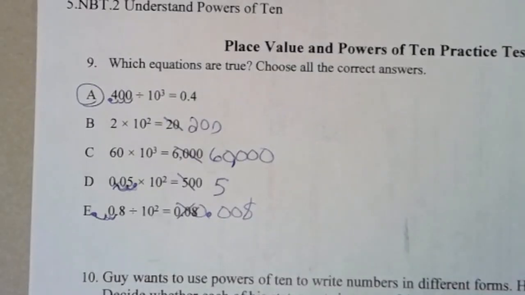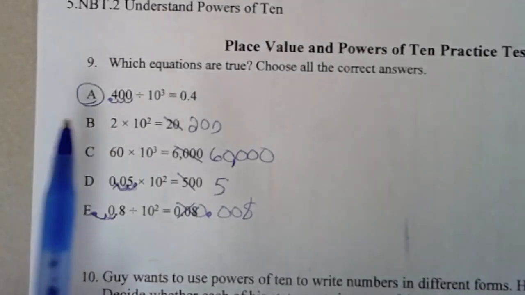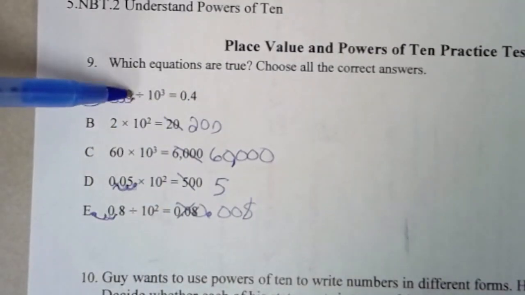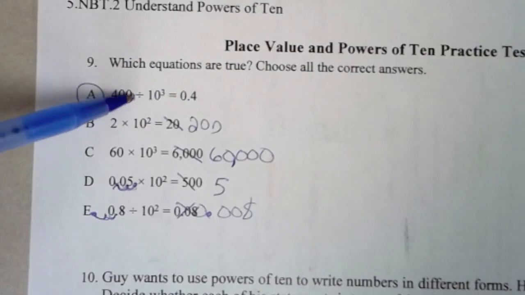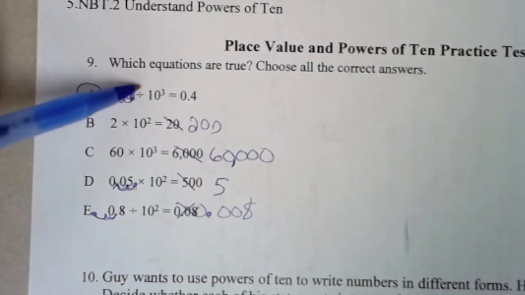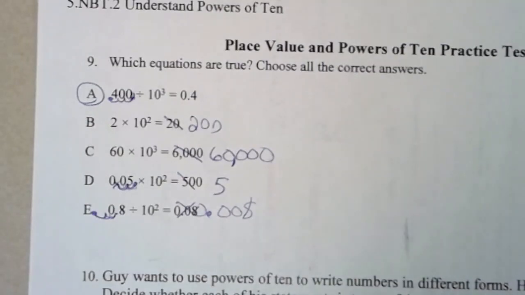Number 9, which equations are true? Choose all the correct answers. You should have worked every single one of these out. So I had 400 divided by 10 to the 3rd. I want to get smaller. I took my decimal place this time. I didn't take my digits. I took my decimal this time and I moved it, even though I didn't see it. I knew it was there at the end. And I moved it 3 place values to the left because my exponent tells me to move it 3 times. My division sign tells me to get smaller. And I got 4/10. So I knew that was correct.